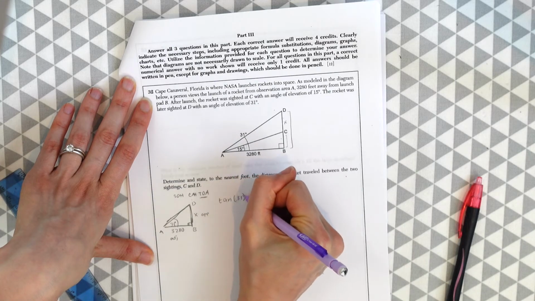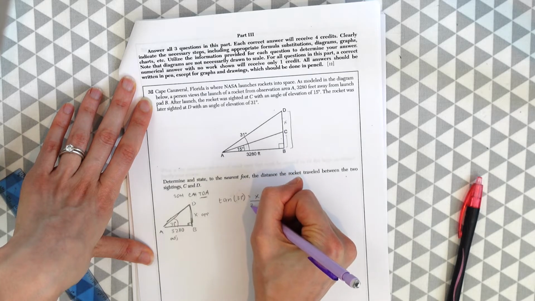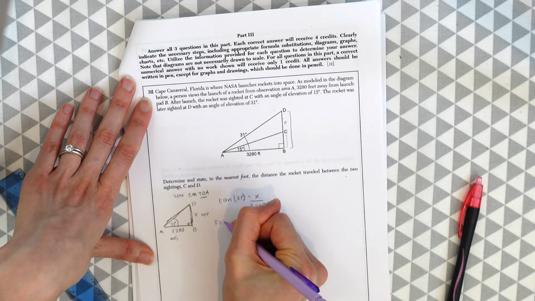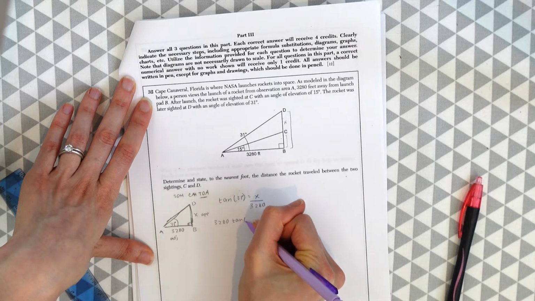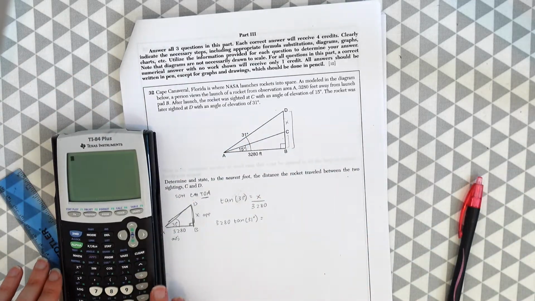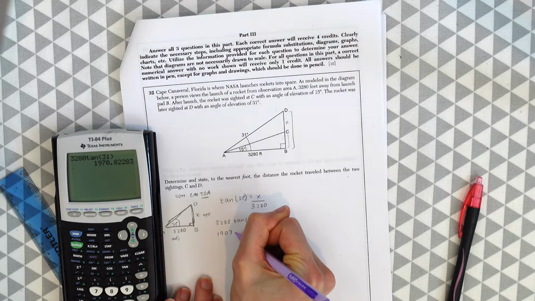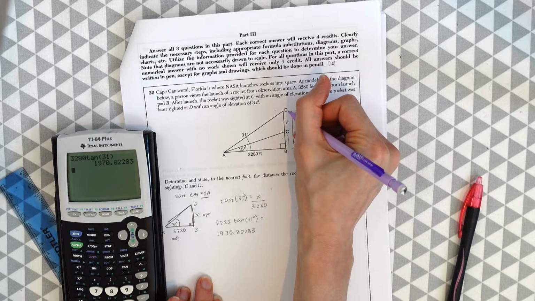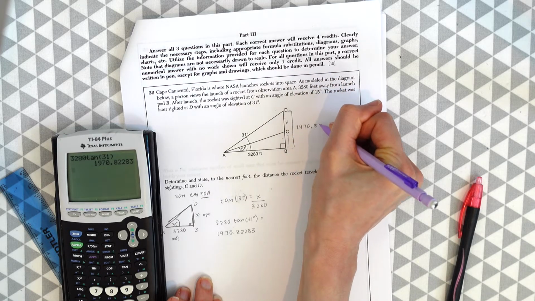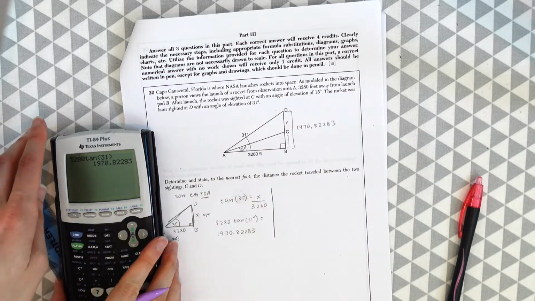Tan of 31 degrees is equal to the opposite, which we don't know, over 3,280. So we just need to cross multiply. We'll get 3,280 times tan of 31, and see what that is equal to. We get 1970. So this whole thing right here, DB, is equal to 1970.82283. I'm not going to round yet until the end. Okay, so we did part 1.